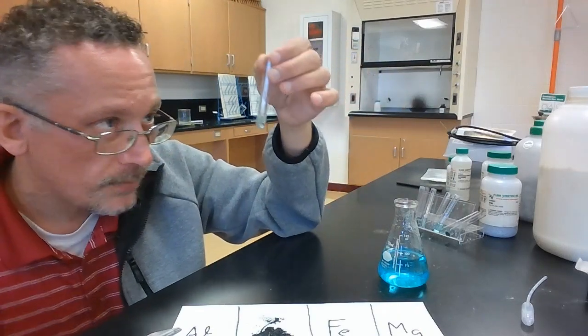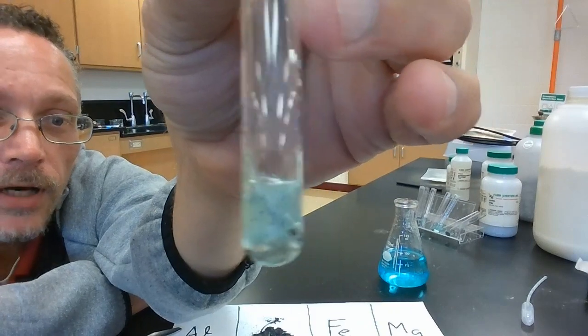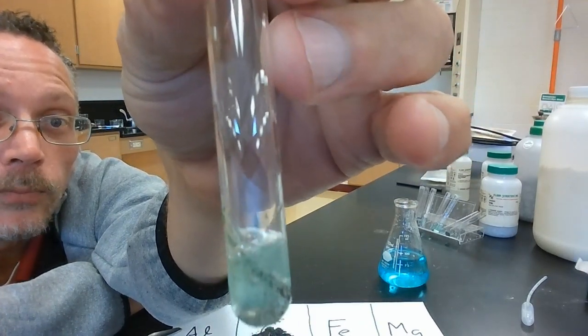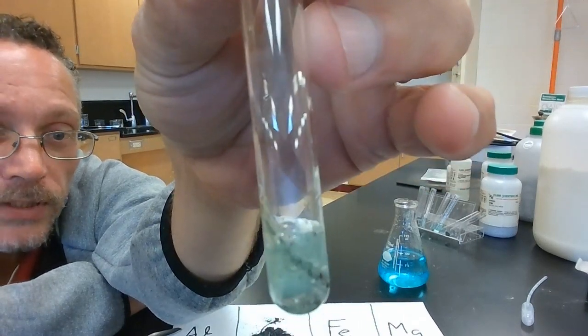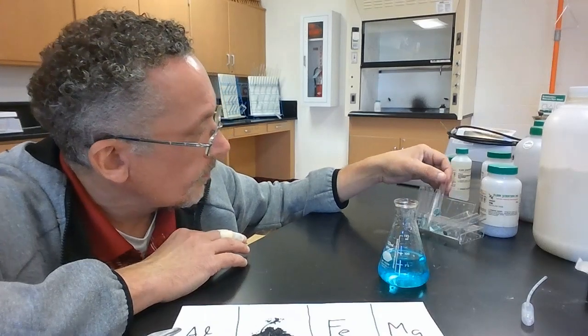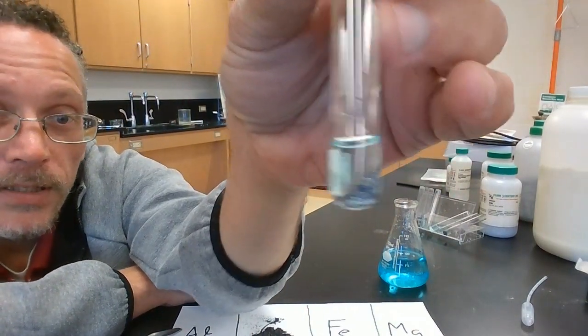The magnesium is definitely reacting. There's bubbles being formed, you can see the color changing. I can hear little bubbles popping in there, some little fizzing. Let's see, silicon, I don't see anything happening with silicon just yet.